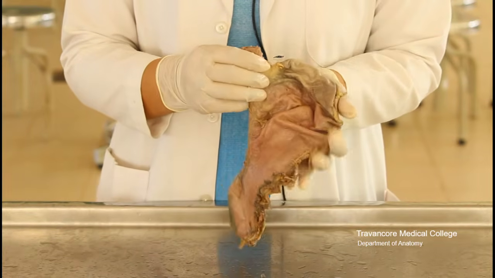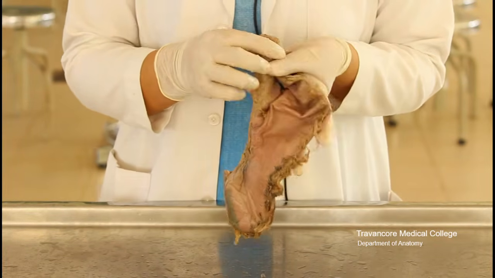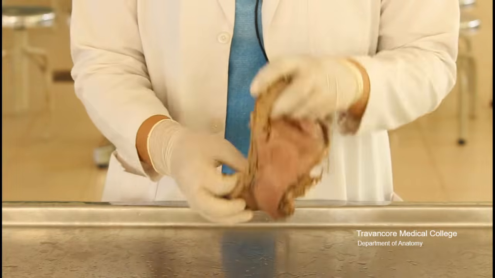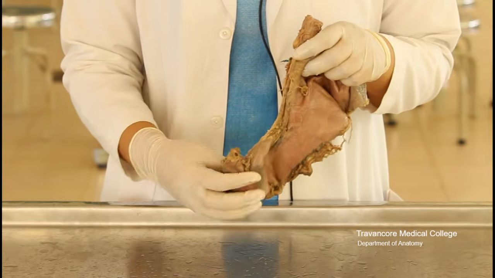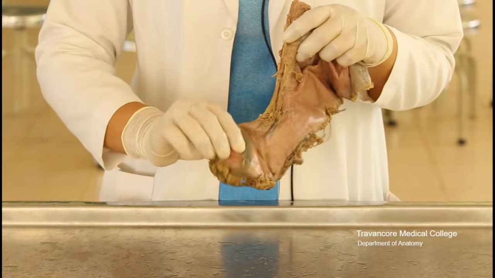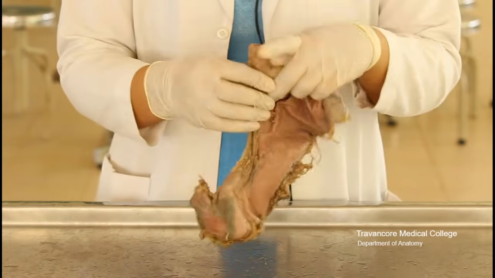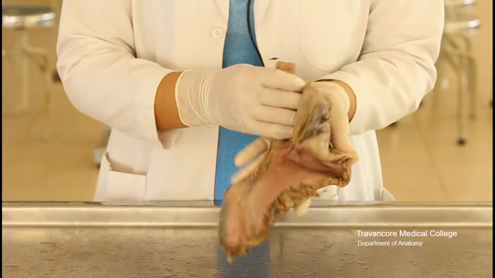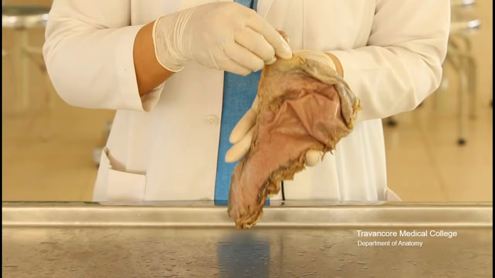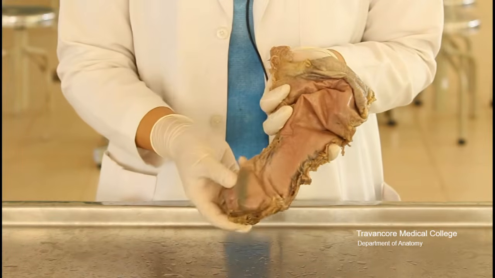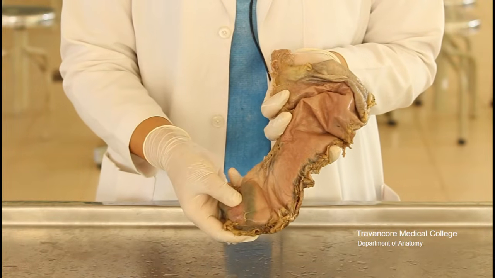So the stomach has two ends. One is the cardiac end, another one is the pyloric end. How we recognize the two ends is that the pyloric end is thicker, as you can feel here, and that's how you can recognize the cardiac end and the pyloric end. Then we hold the cardiac end in the superior position and the pyloric end in the inferior position.